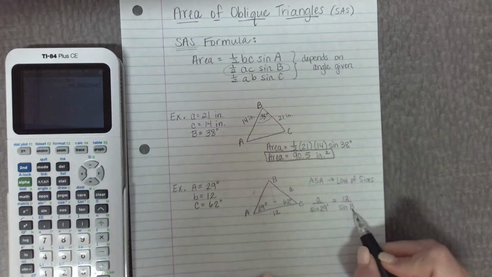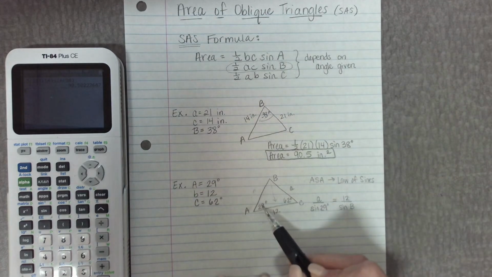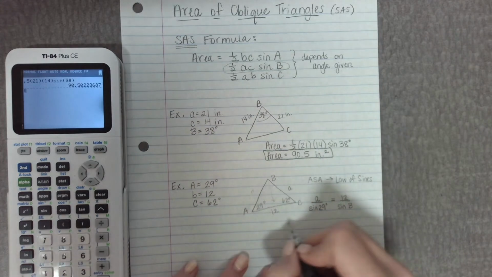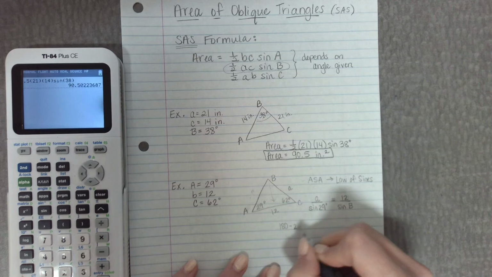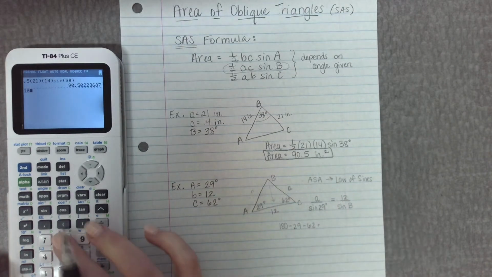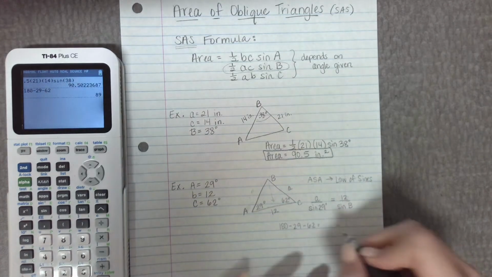Now, I don't have big B, but I could find it because we know in a triangle that all the angles have to equal 180. So I could do 180 minus the two angles I know, 29 and 62. Let me type that in: 180 minus 29 minus 62 gives me 89.